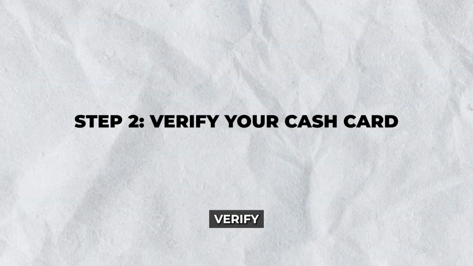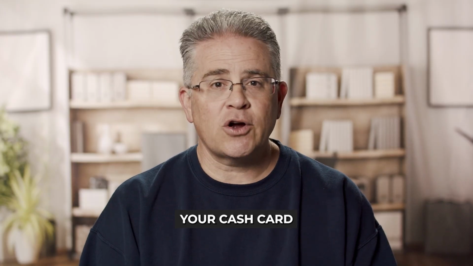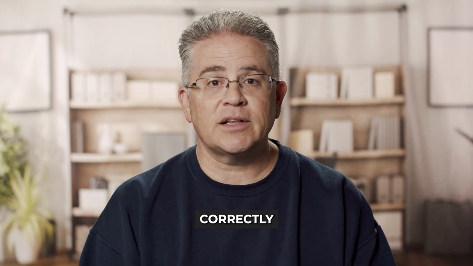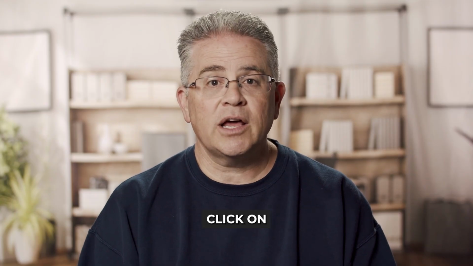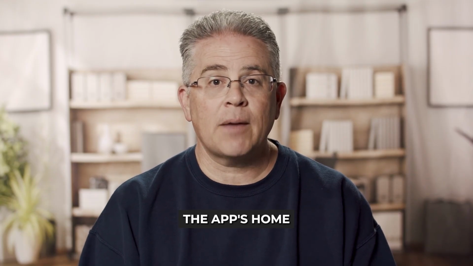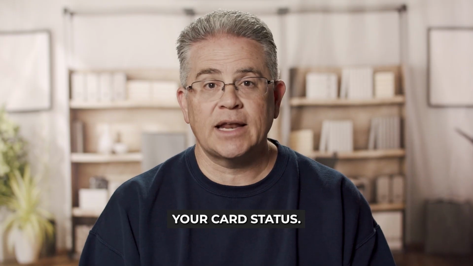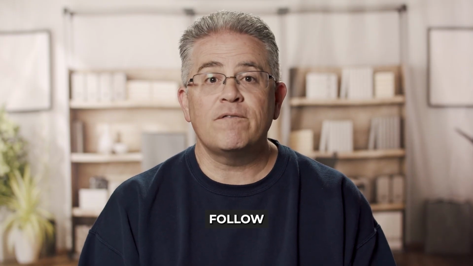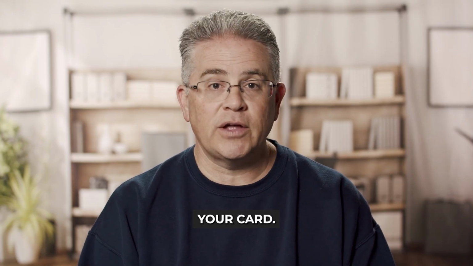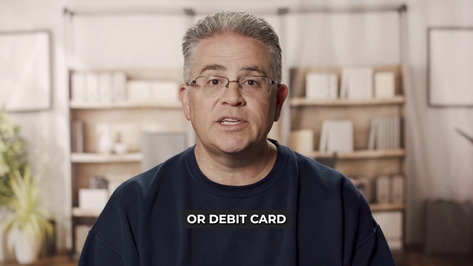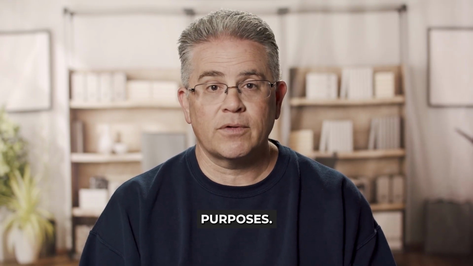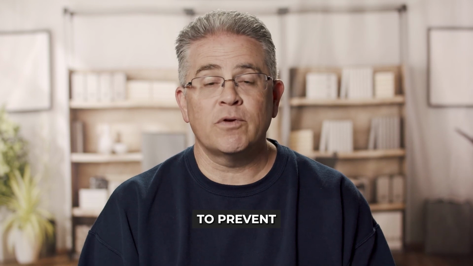Step 2. Verify your Cash Card. Your Cash Card needs to be active and linked correctly for successful withdrawals. Click on the Cash Card icon on the app's home screen to review your card's status. If it's not activated, follow the provided prompts to activate your card. Ensure that your Cash Card is linked to an active bank account or debit card for transfer purposes. Double-check card details to prevent errors.